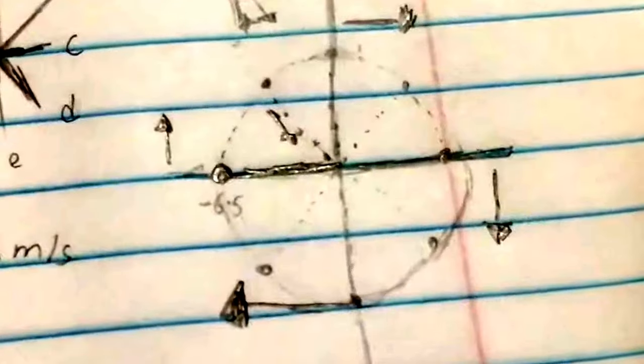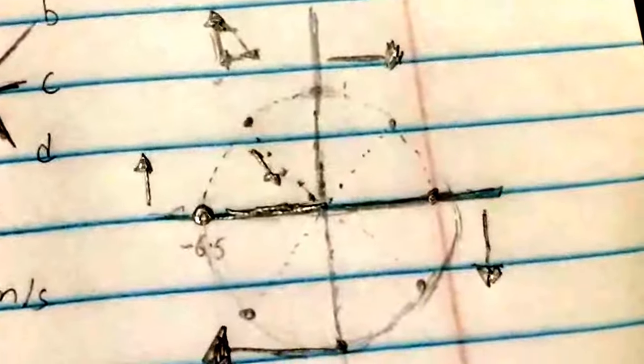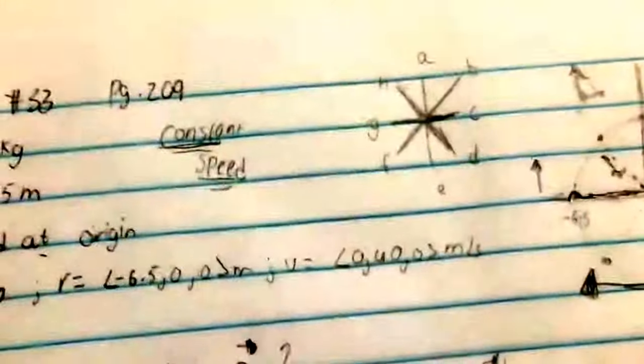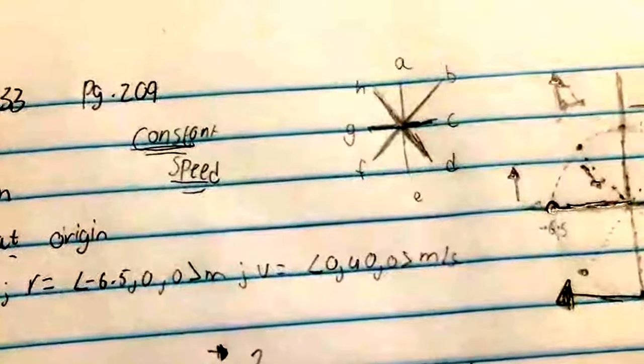Interpreting this picture, one can analyze that since it's centered at 0 and it has a radius of negative 6.5, it is connected. So the object is going to move in a circular motion, and it also states that it's at a constant speed.